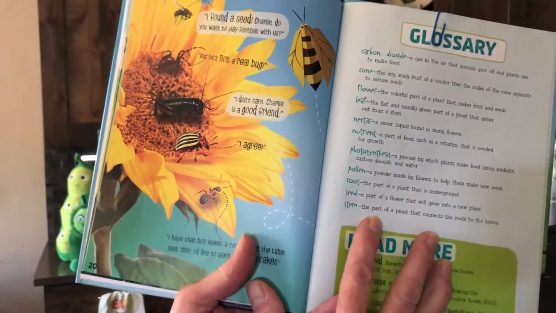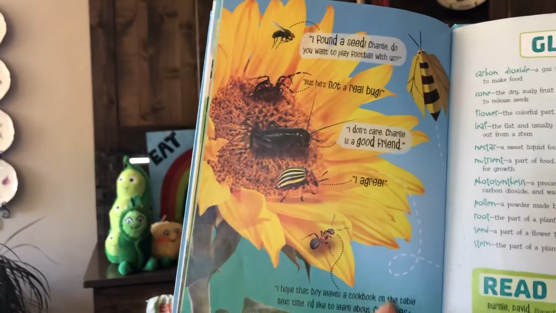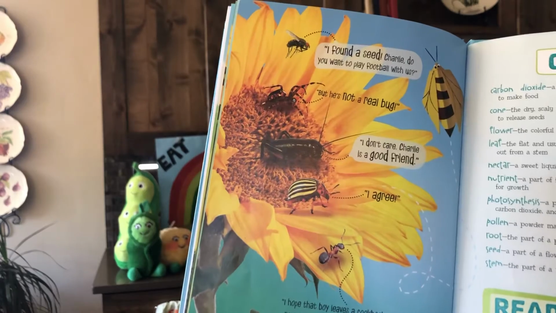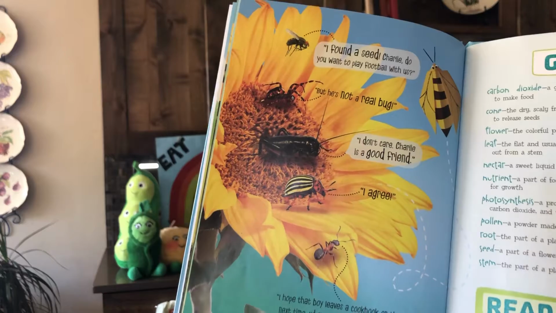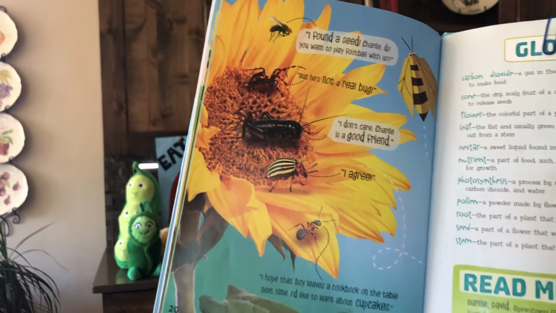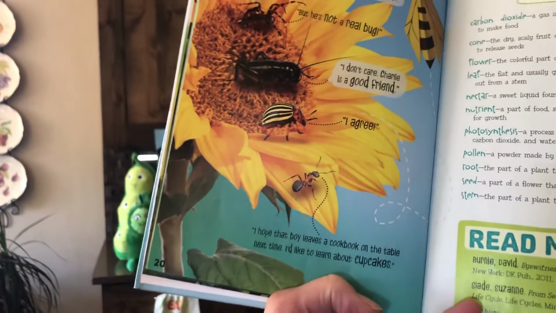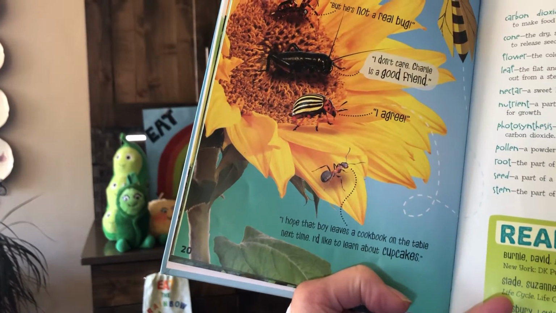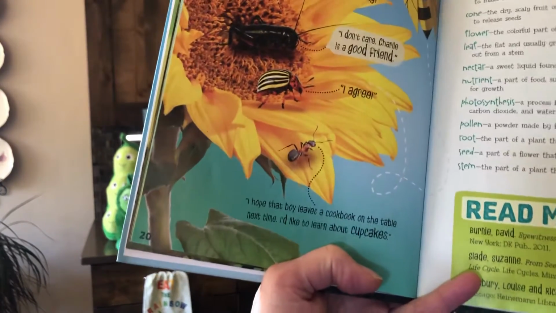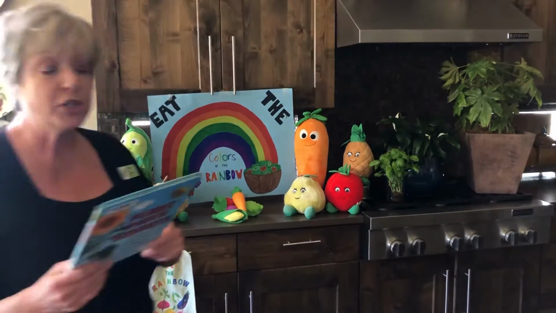I found a seed. Charlie, do you want to play football with us? But that ornery spider says, but he's not a real bug. And the cricket says, I don't care. Charlie is a good friend. And the beetle says, I agree. And then we've got the ant way down here. Says, I hope that boy leaves a cookbook on the table next time. I'd like to learn about cupcakes. And that is the end of our story with Charlie, the origami bee, and his bug friends.